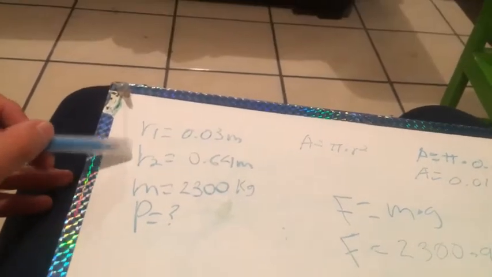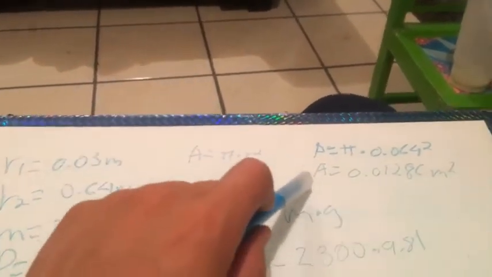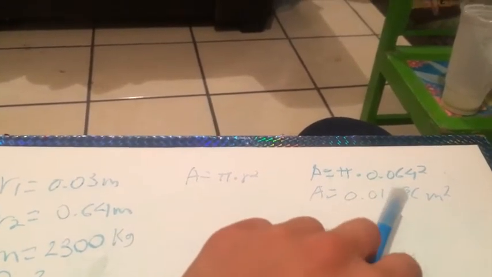For exercise 4, they are giving us radius 1 and radius 2, and the mass of an object that is over radius 2, over the area of radius 2. So we use this formula to solve the area. The area is going to be equal to 0.01286 square meters.